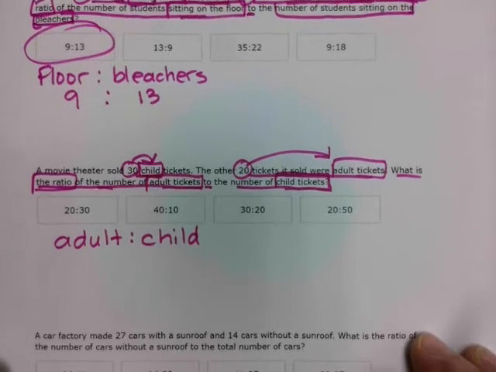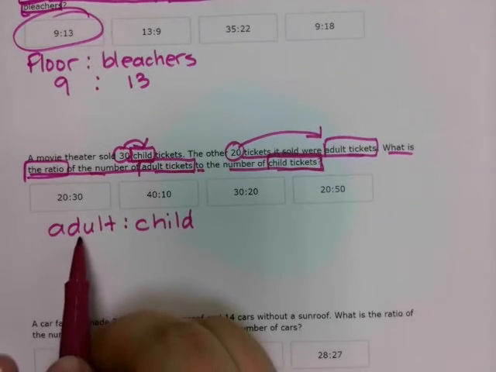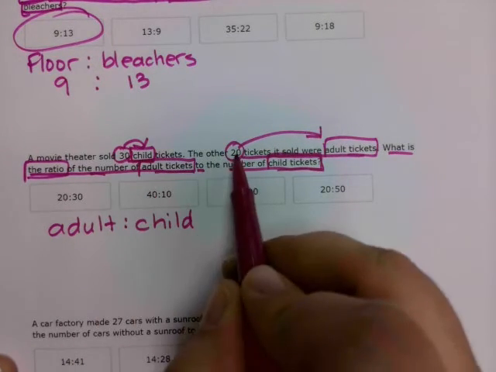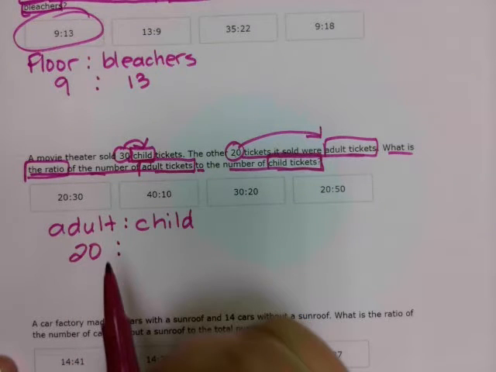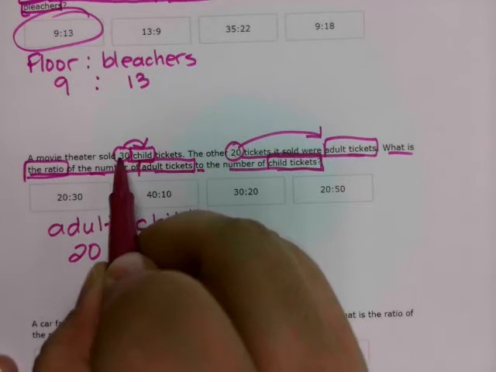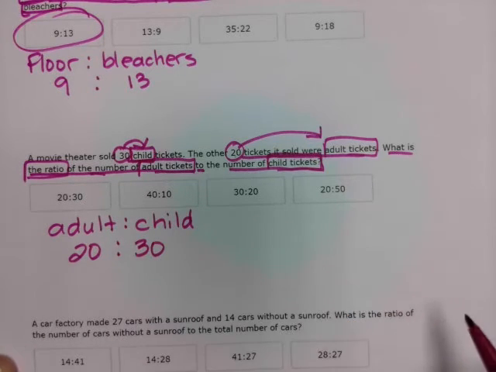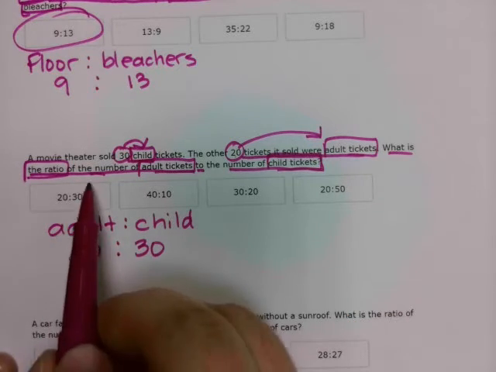So adult has to come first. 30 child, 20 adult, so 20 is going to go first. There's my colon. Child comes second. Here's child, it was 30. So my ratio is 20 to 30.